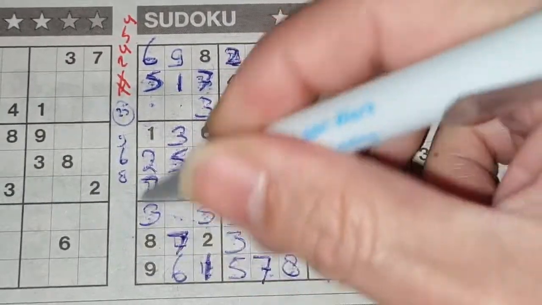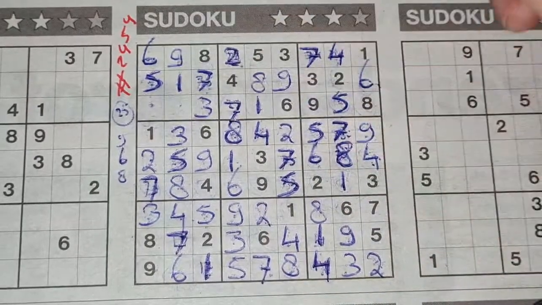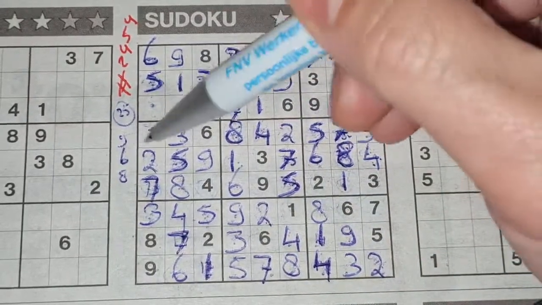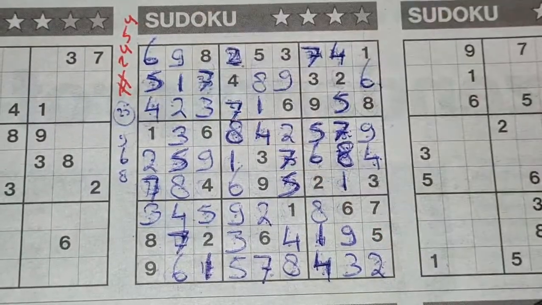1 number left in this big square for the number 4. 2 numbers left in this big square for the numbers 2 and 4. 2 and 4. We have a 2 there, no 2 there. 2 should be here, and the 4 goes there.